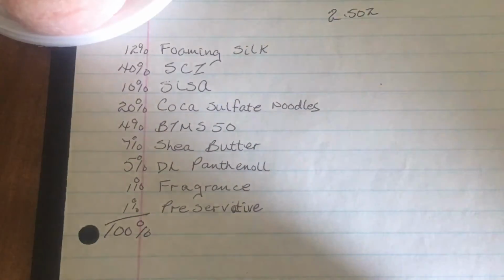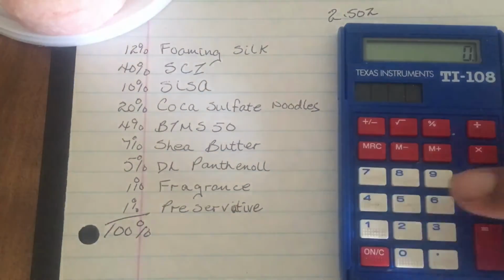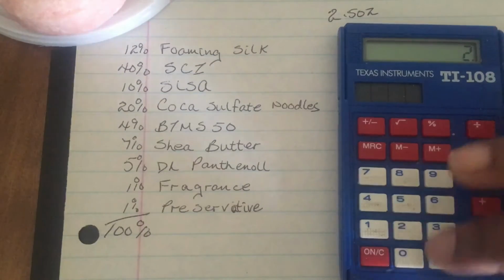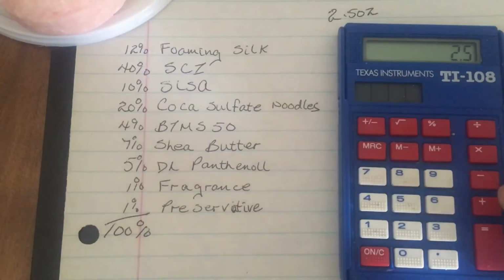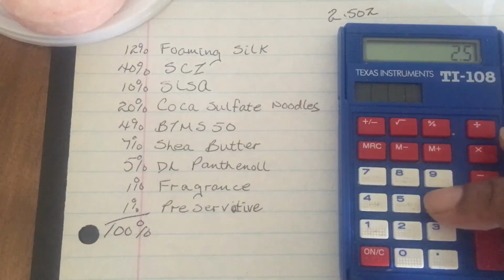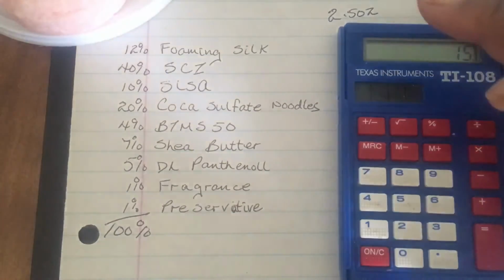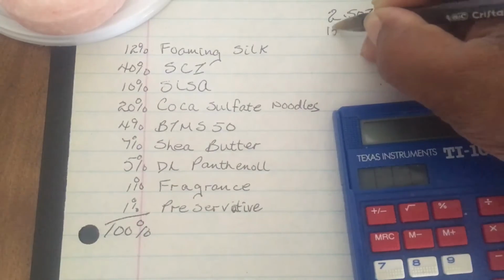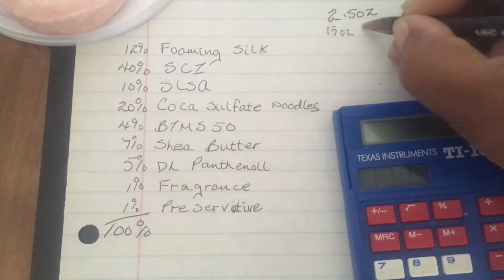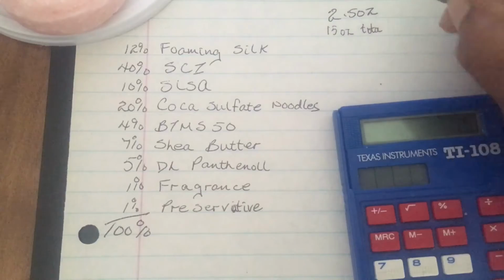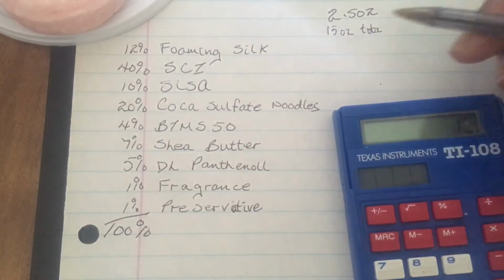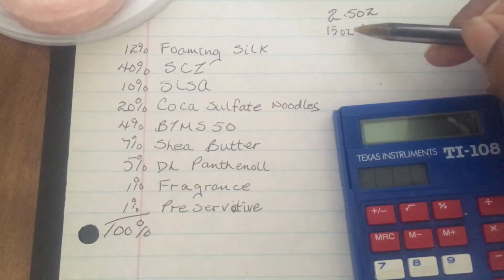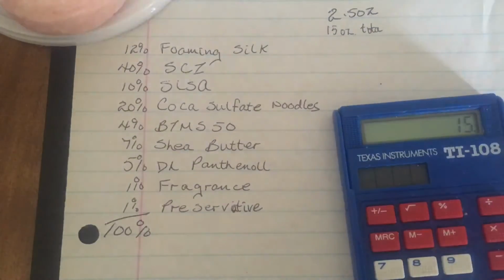2.5 ounces times 6 is 15 ounces in total, and that's going to be my total batch size. So 15 ounces is my total batch size, and my bars are 2.5 each, so this will be 6 bars. If I wanted 12 bars, whatever the case may be.